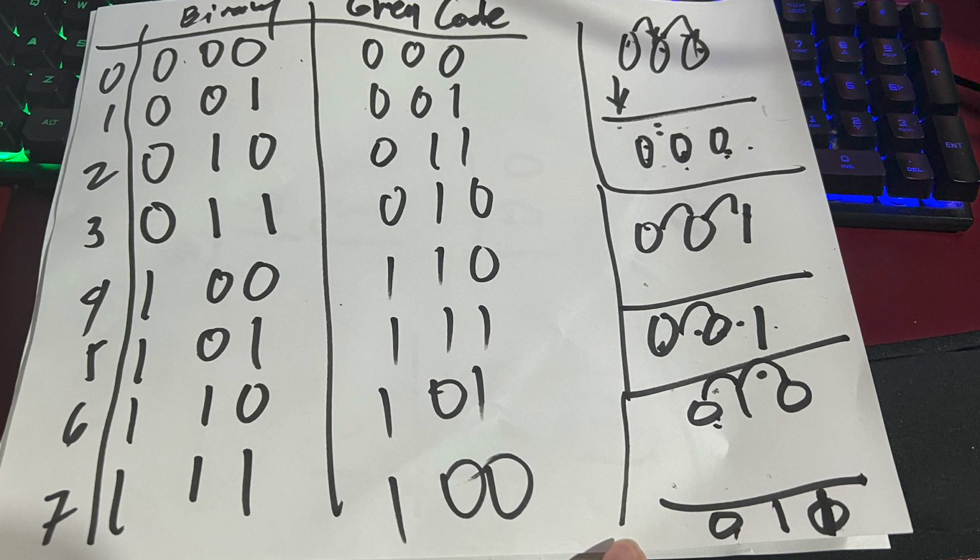Paano naman sa 001? Sa 001 tayo. So ganito lang din. Baba mo si 0. 0 plus 0 is 0. 0 plus 1 is 1. Okay? So parang parehas lang siya, no? 000, 001.